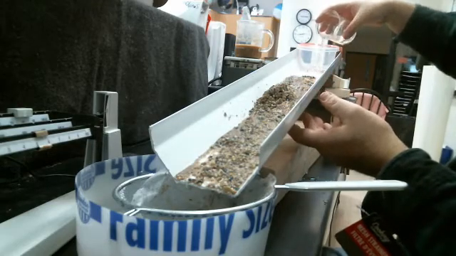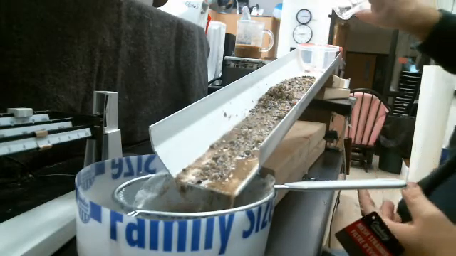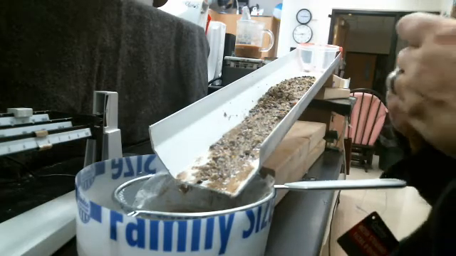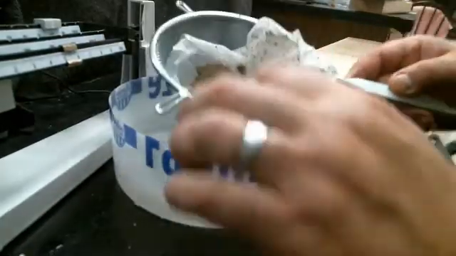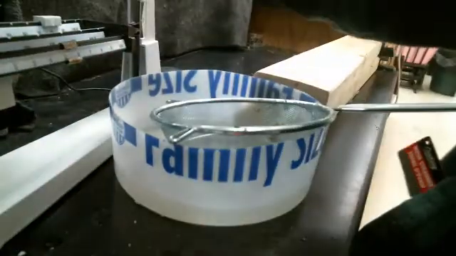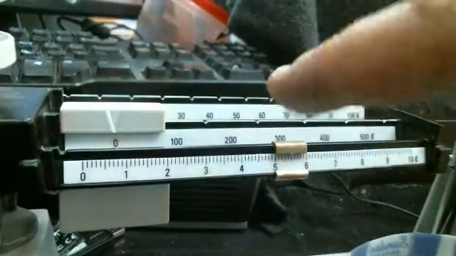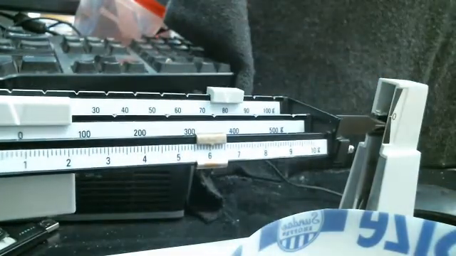Trial number 2 for the 15 centimeters. Put it on the balance. So there it is, and it's not much different than before, just a little bit more.